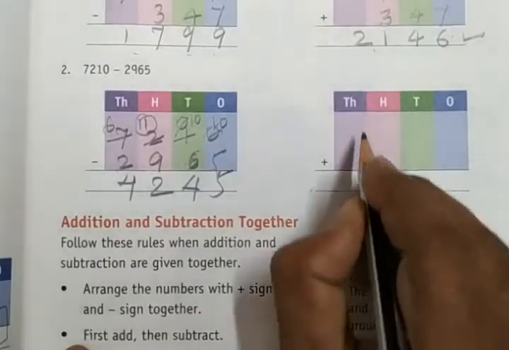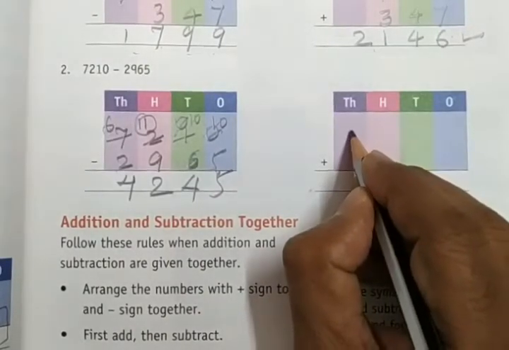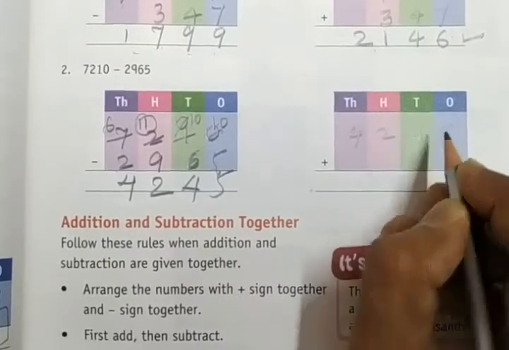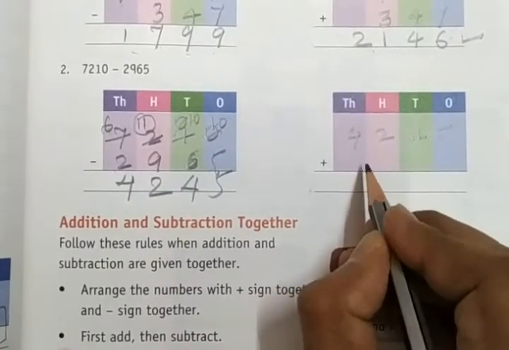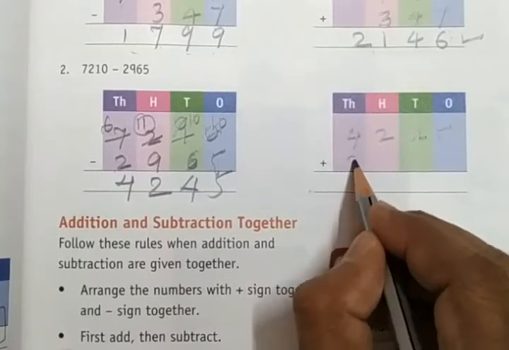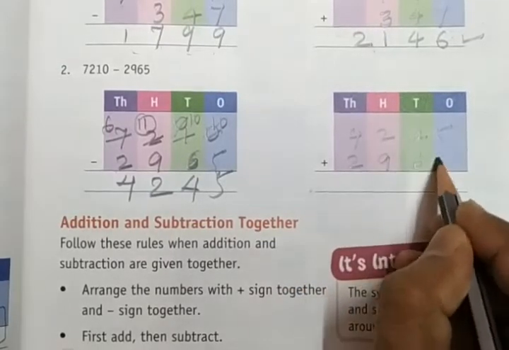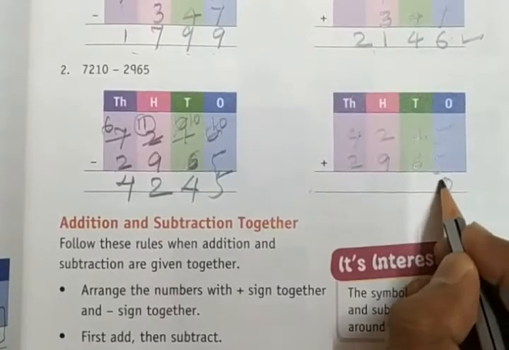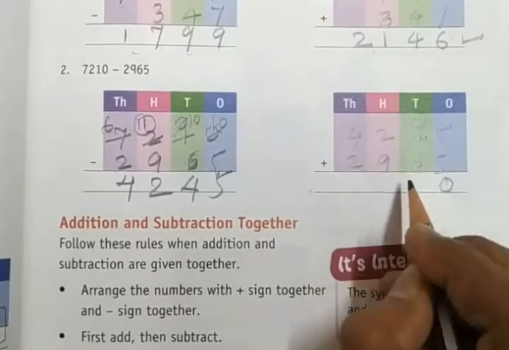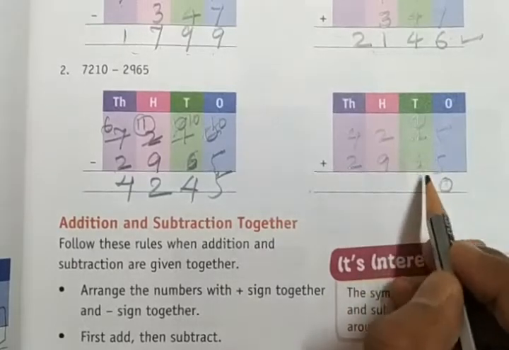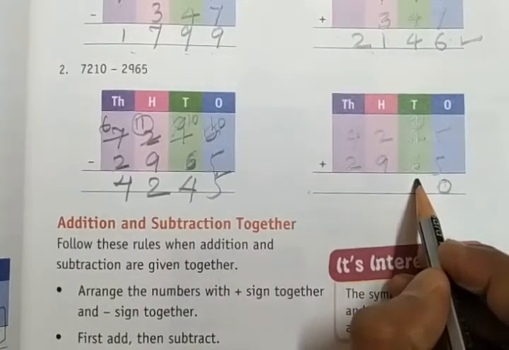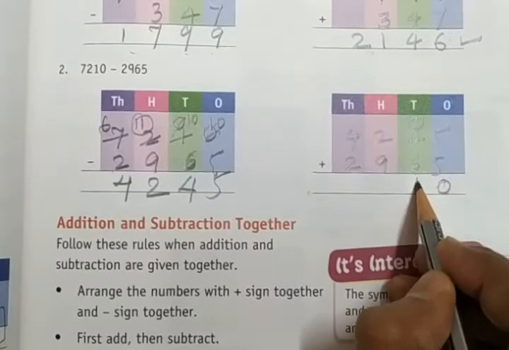So the difference is 4245. Then the subtrahend is 2965. If you add these two, you get 5 plus 5 is 10, write 0 and take carry 1. 1 plus 4 is 5. 5 plus 6 is 11.